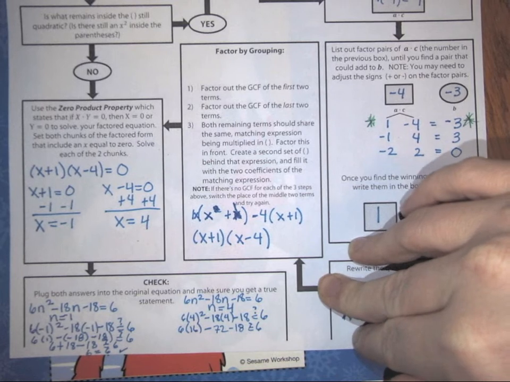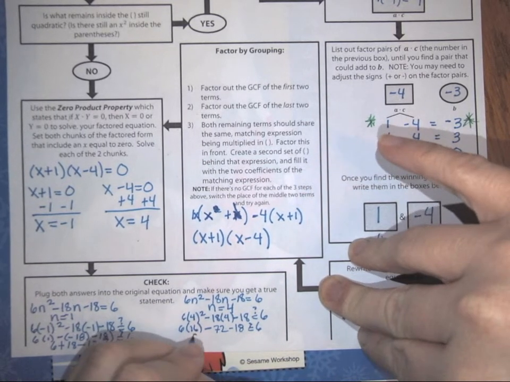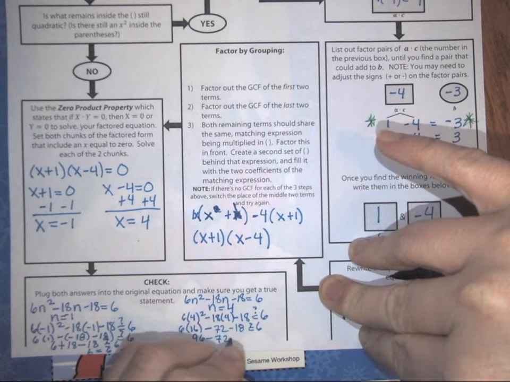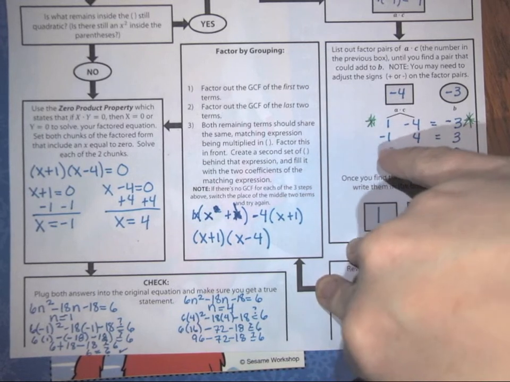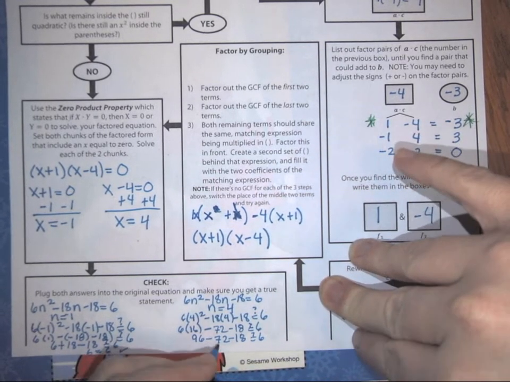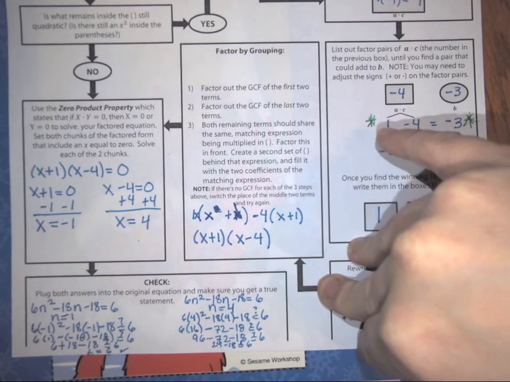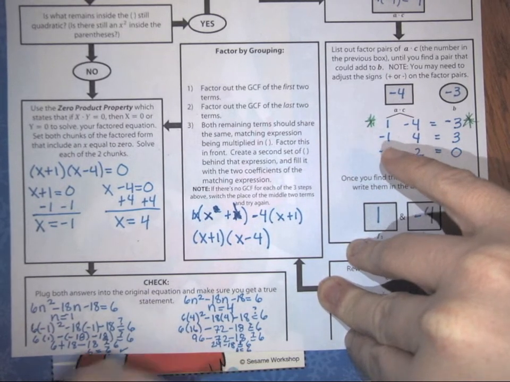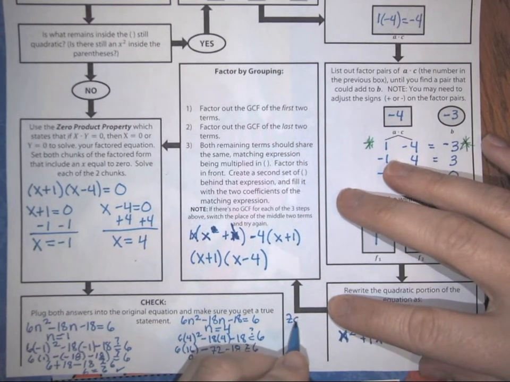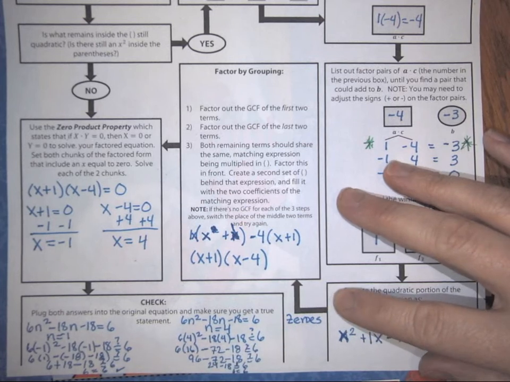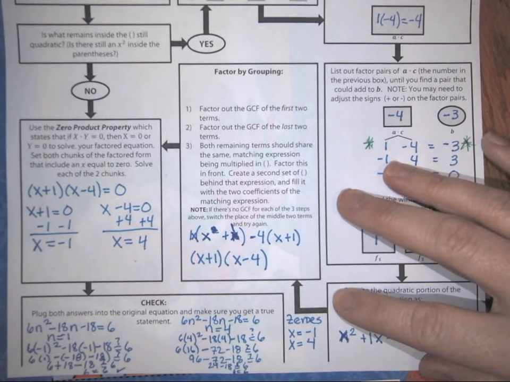I might be wrong. So I put the question mark there just in case I made an error somewhere. So 96 minus 72 gives me 24. And 24 minus 18 is in fact 6. So they both check. So my zeros are x equals -1, x equals 4.